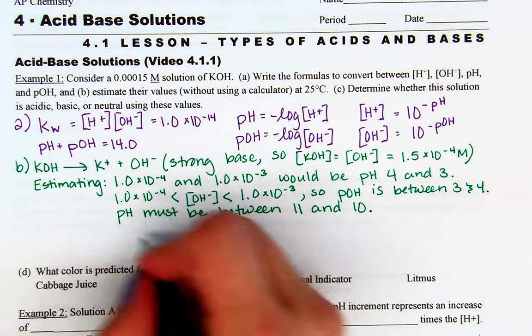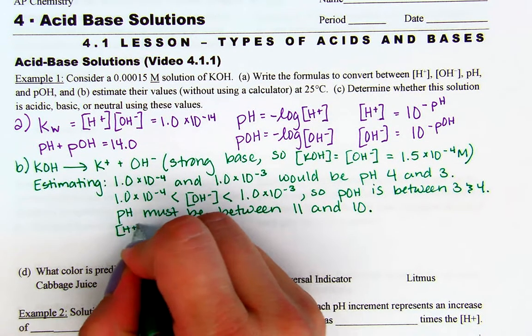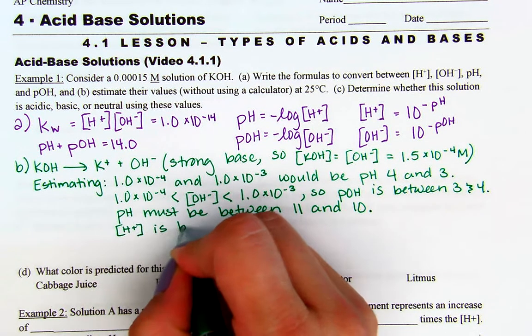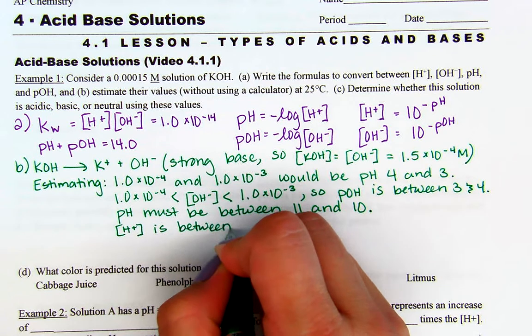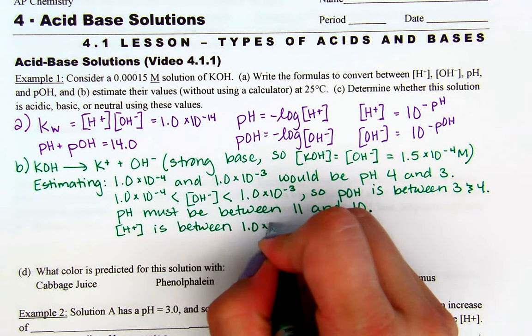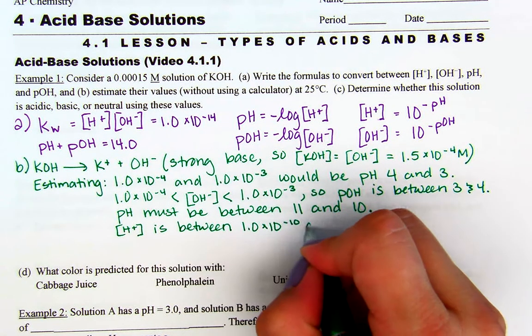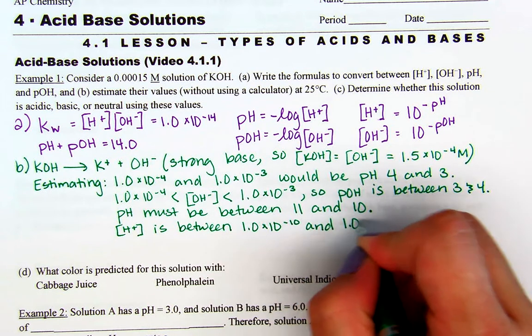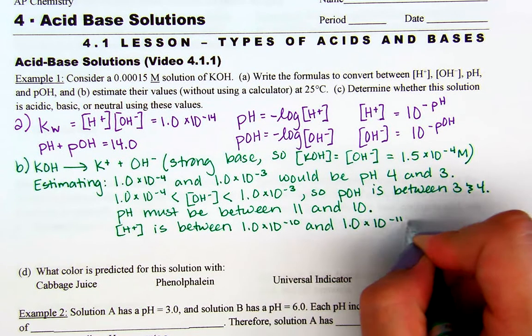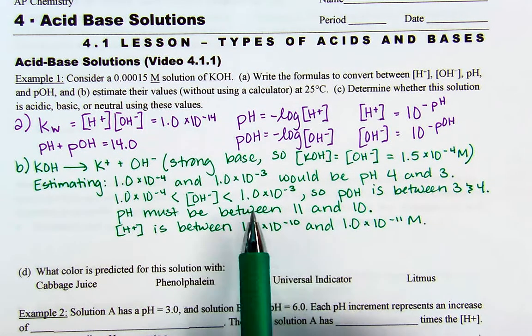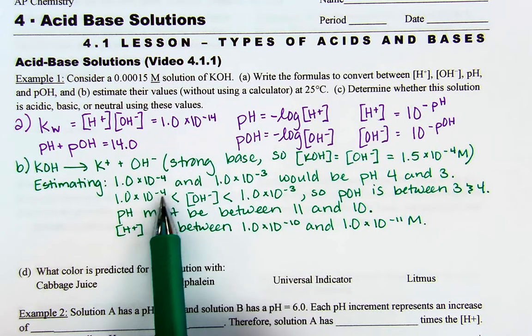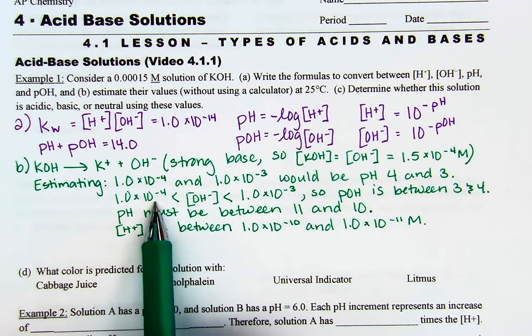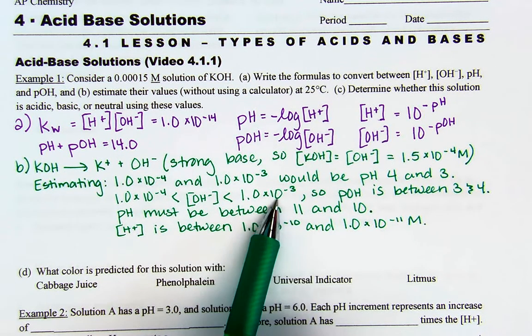The hydrogen ion concentration is between 1.0 times 10 to the negative 10 and 1.0 times 10 to the negative 11 molar. And we know that because we have our hydroxide concentration between 1.0 times 10 to the negative 4 and 1.0 times 10 to the negative 3.